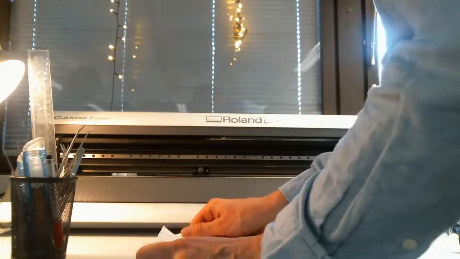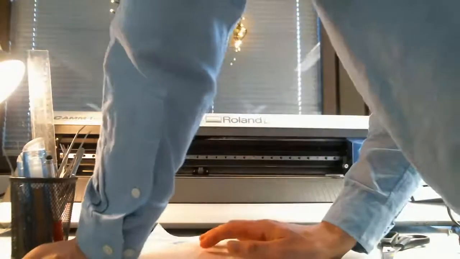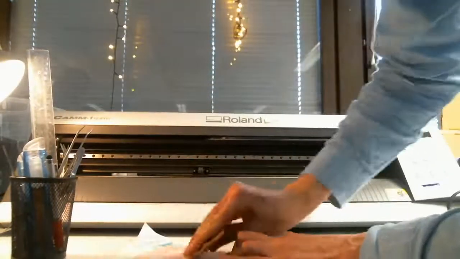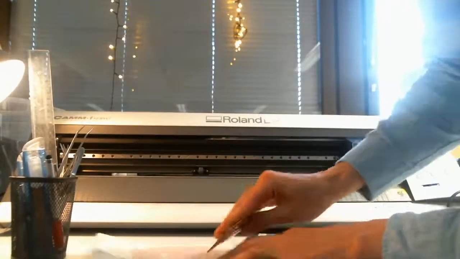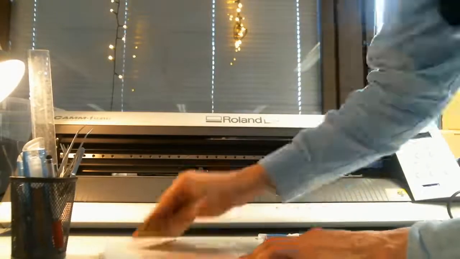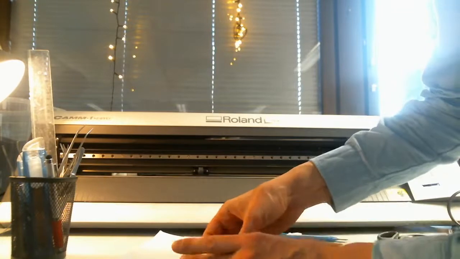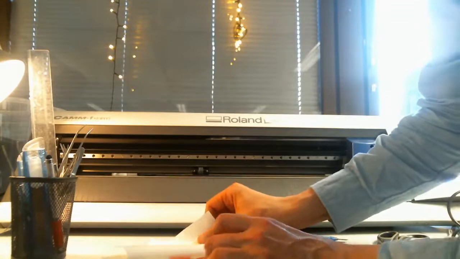Then put it on the sticker, and there should be a plastic piece in there. This one you can use in order to make the transfer tape stick to the sticker material better. And then the best way to remove the supporting material is to do like this.